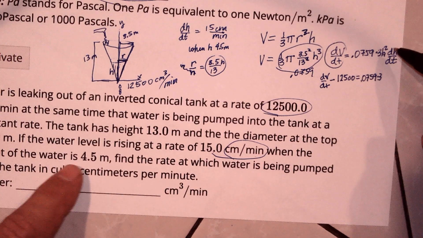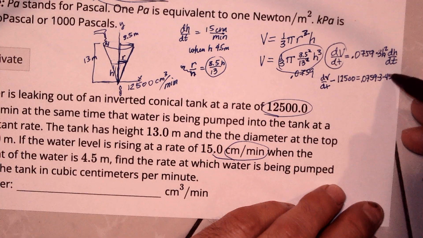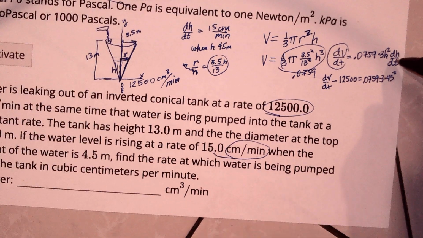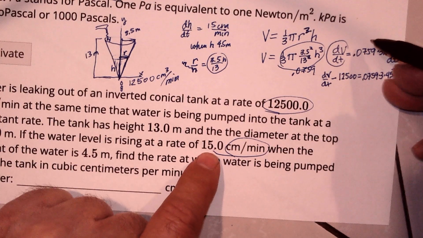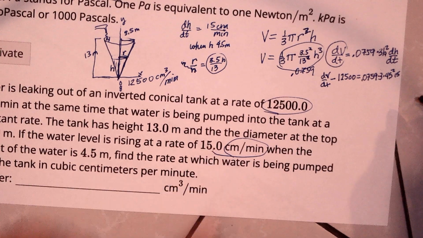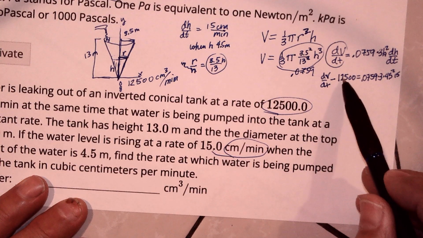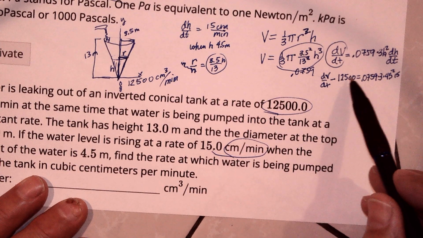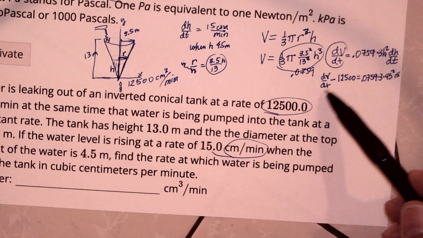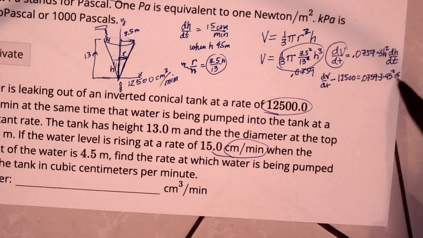And they said when the height is 4.5, the height was changing at 15 centimeters per minute. So I've got to figure this number out, add 12500 to figure out how fast the water's going in. The water going in minus how much is leaking is what's causing it to rise.